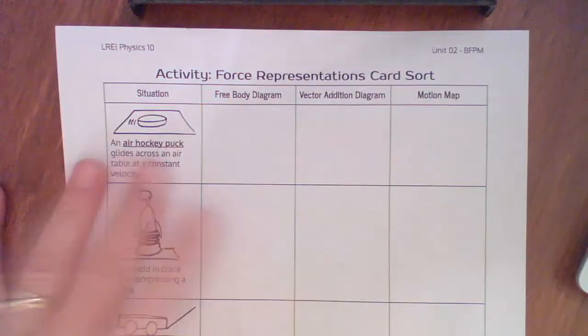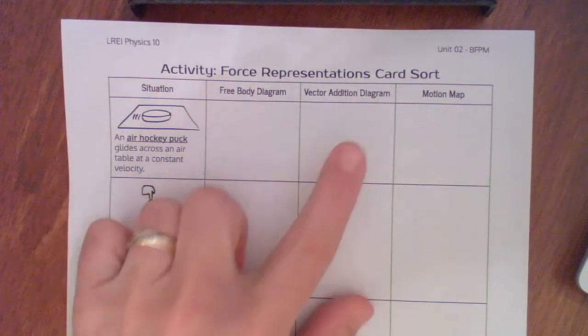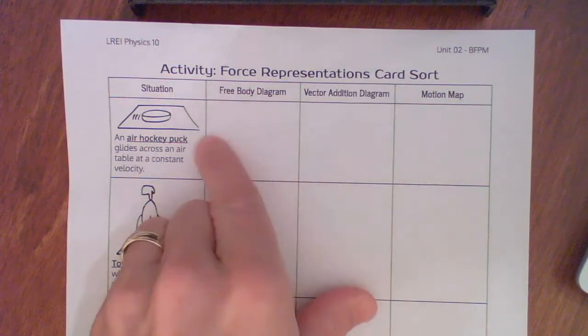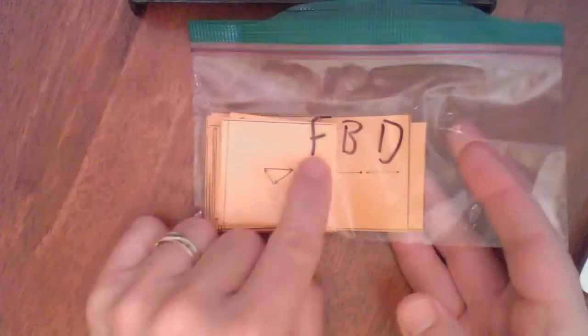Alright, for this activity you're going to need to get two things out of your bag. First is going to be this sheet right here. This is the one that we're going to turn in, and we're going to draw free body diagrams, vector addition diagrams, and motion maps onto. So these are where you're going to draw things. And then you need your bag of cards. Okay? And they're marked with the FBD.